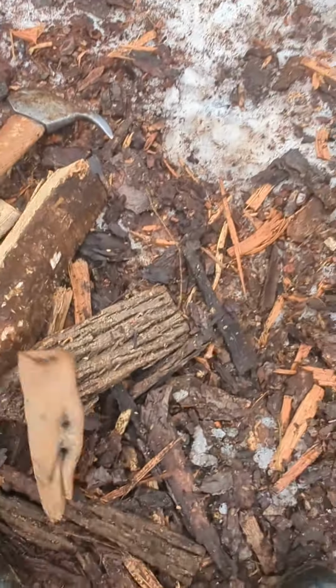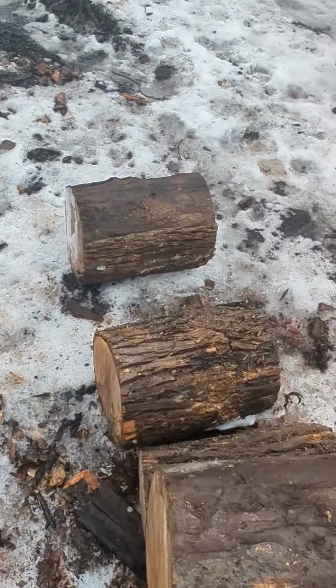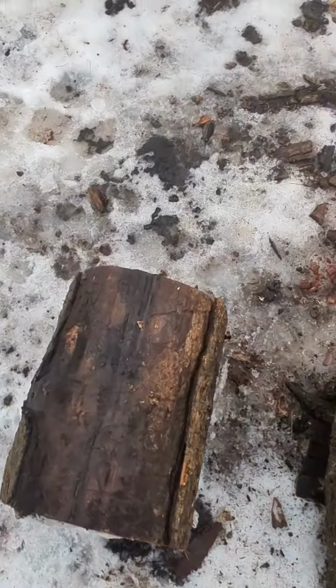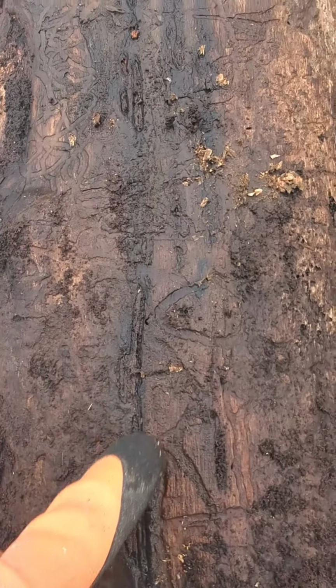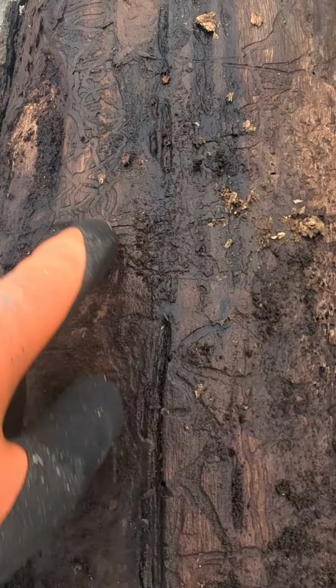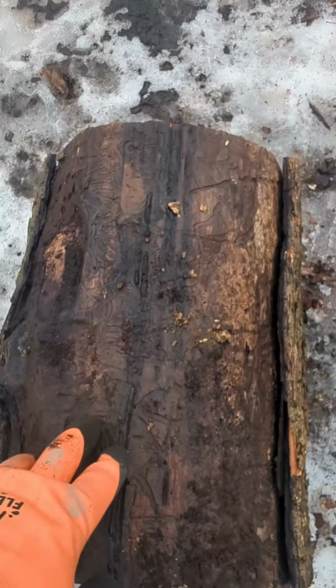Now let's look at a further clue. Over here, there's a round that doesn't have bark on it. This should be a dead giveaway, seeing these galleries here. This is emerald ash borer. This is a white ash tree.